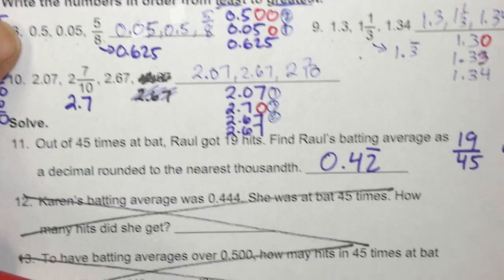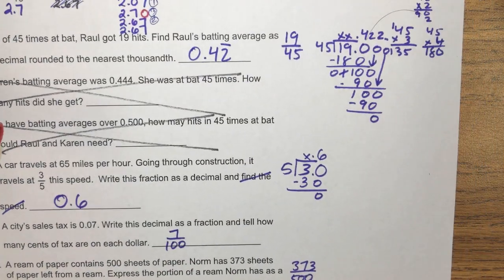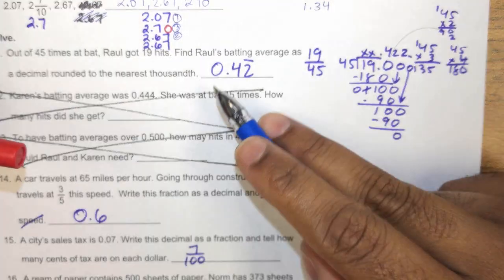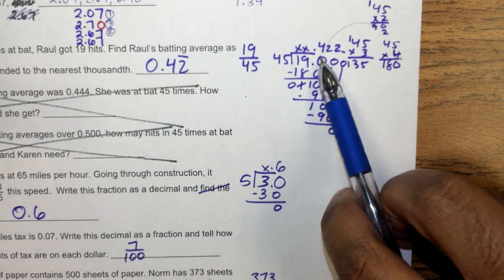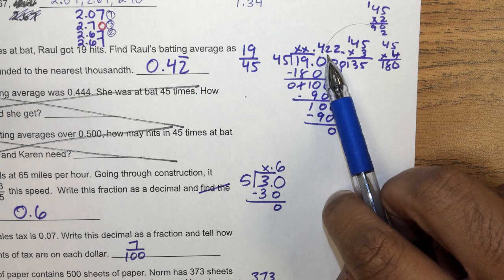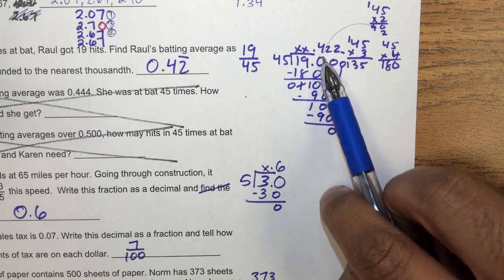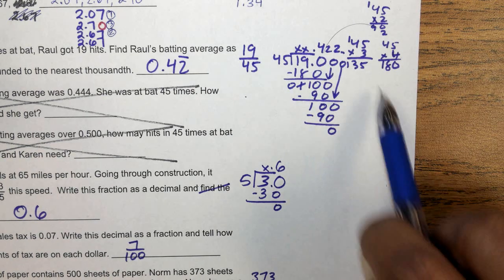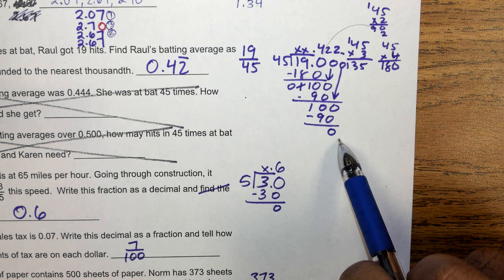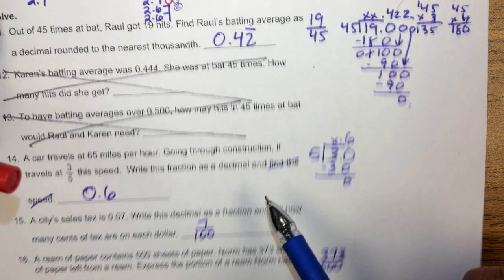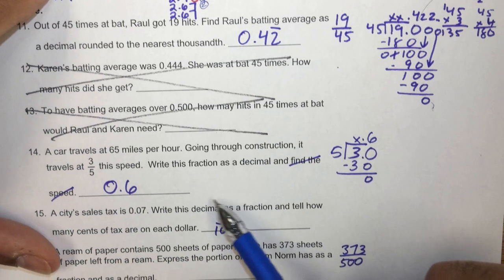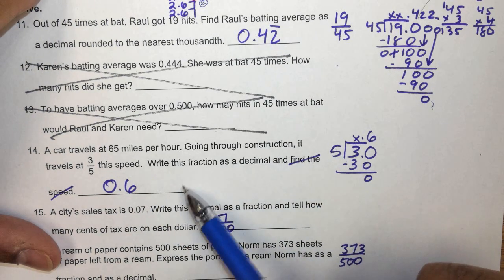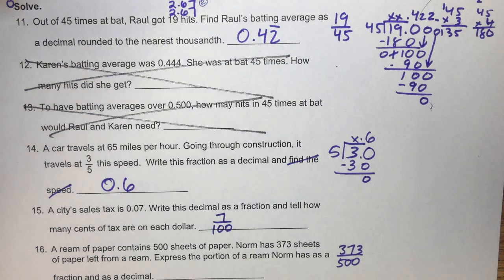All right, and let's look at the next part. Now, Rahul got 19 hits out of the 45 times. 19 out of 45. Convert that to a decimal. I got 0 and 42 hundredths with that 2 repeating. It goes on and on and on. Number 14, don't worry about where it says find the speed. The only thing I want you to look at is changing that 3/5 to a decimal. That's 6/10.